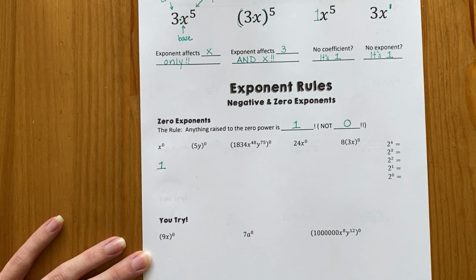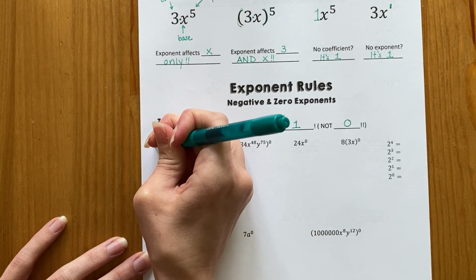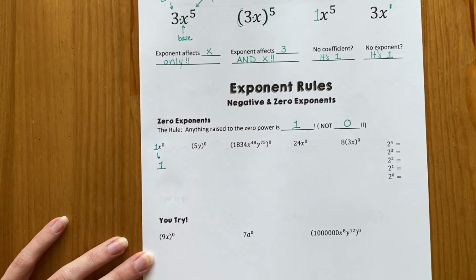Now there are a couple of different ways that you can arrive at that answer. 0 as an exponent means that there are 0 of those x's there. So the only thing left is that coefficient, which happens to be 1.